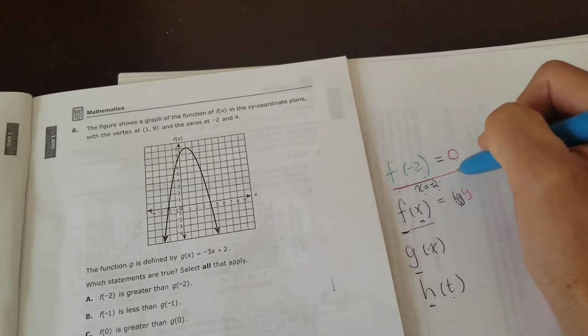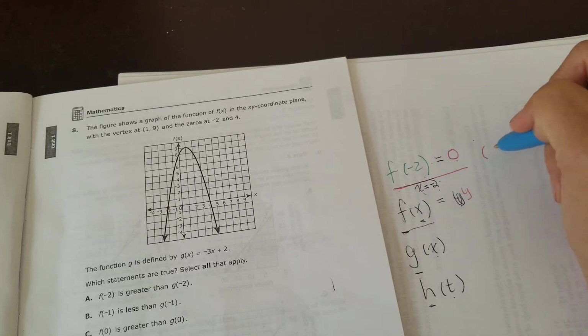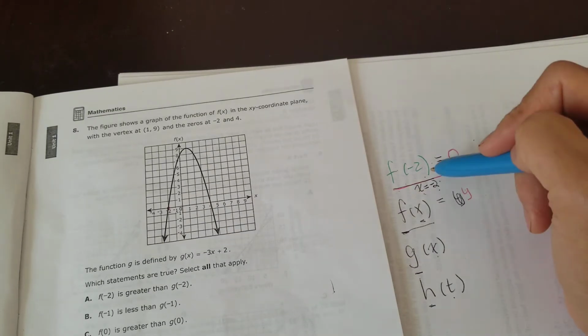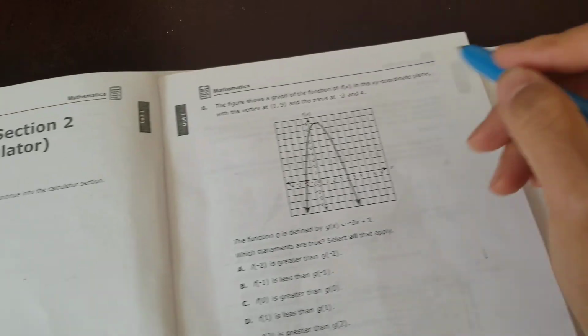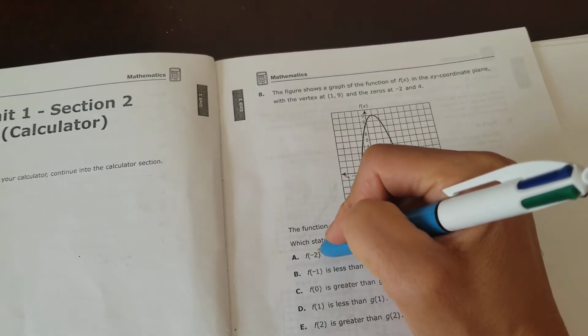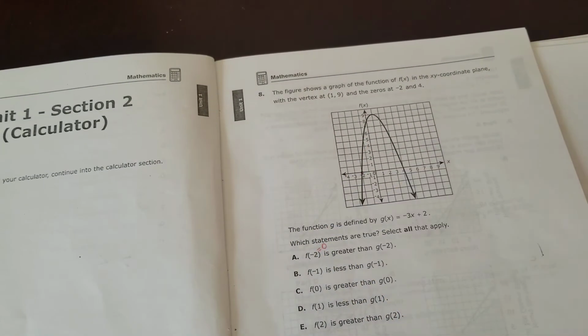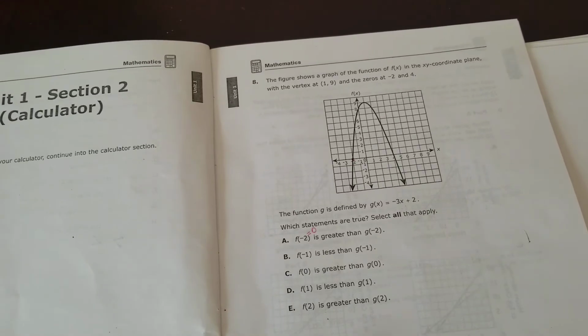So basically this equation tells you negative 2, comma 0. This is the point in a different form to represent a point on your graph. If you want, you can write down f of negative 2 equals 0 on your packet.